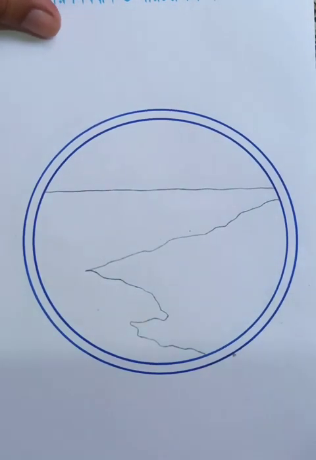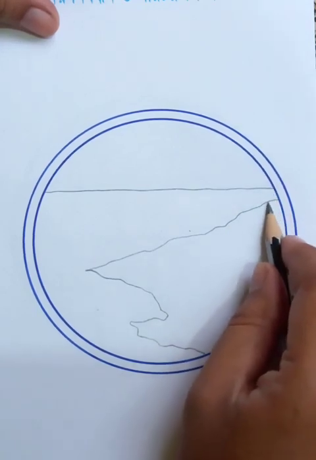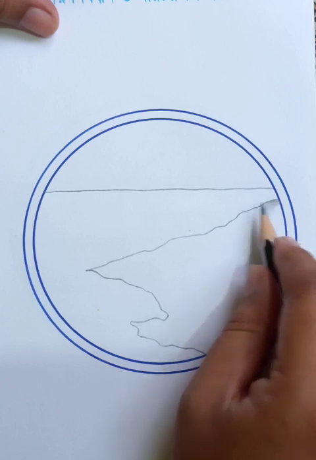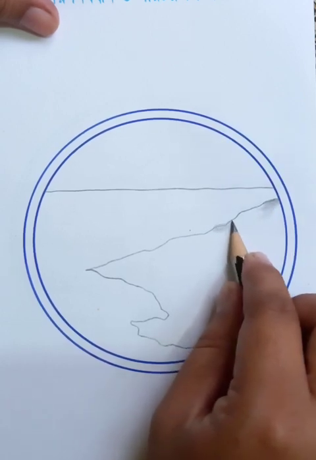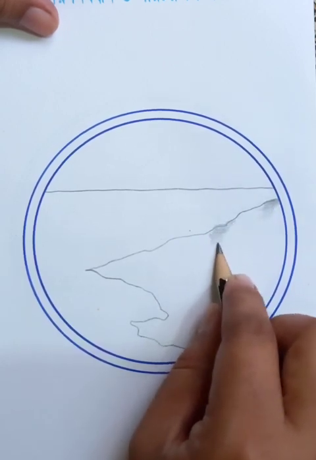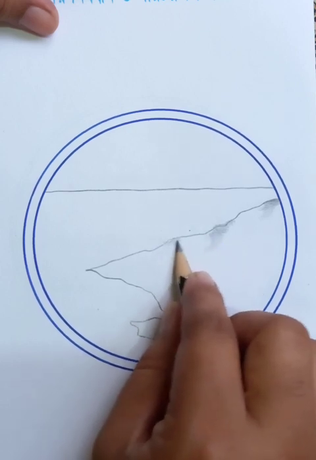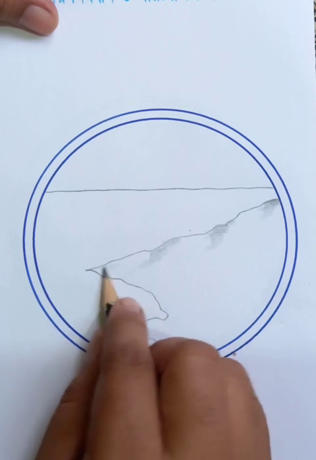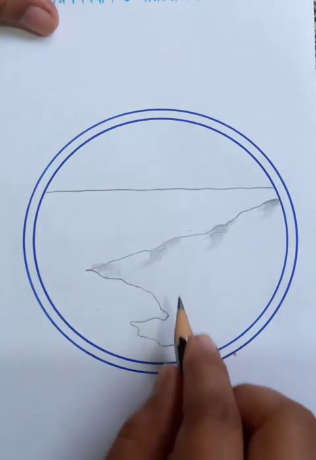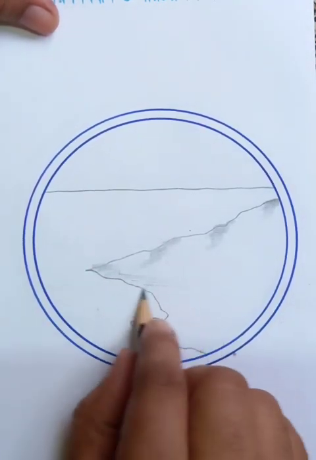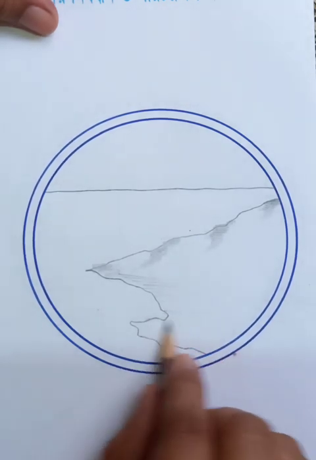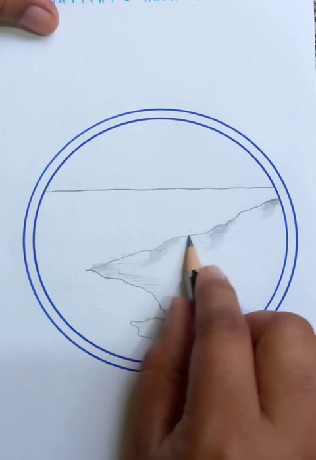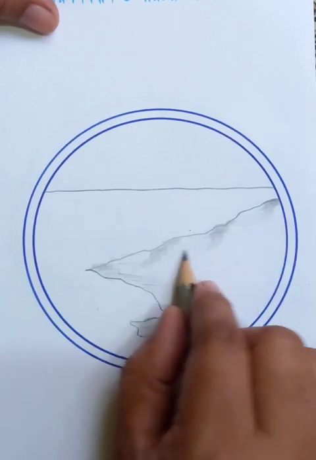Awesome. With the inclined pencils, we're just putting a few shades from the top to the downward directions in some points, not for the whole area. Okay, all right, here we're just putting a few outlines with the pencils.